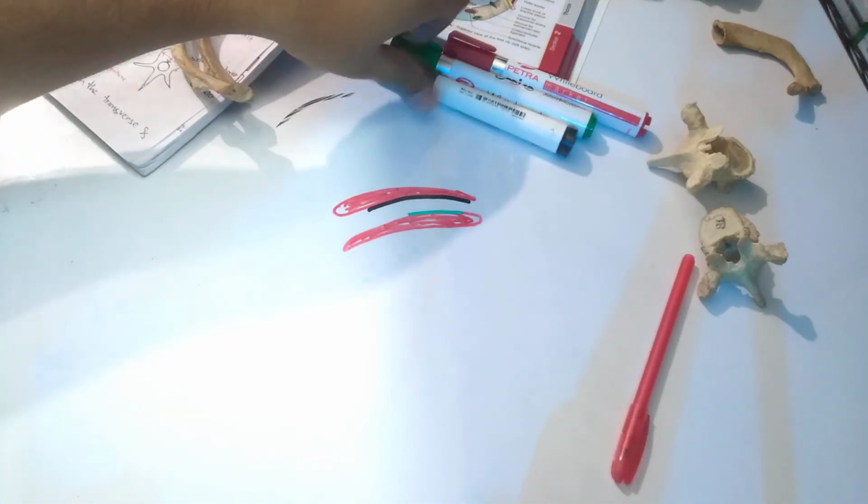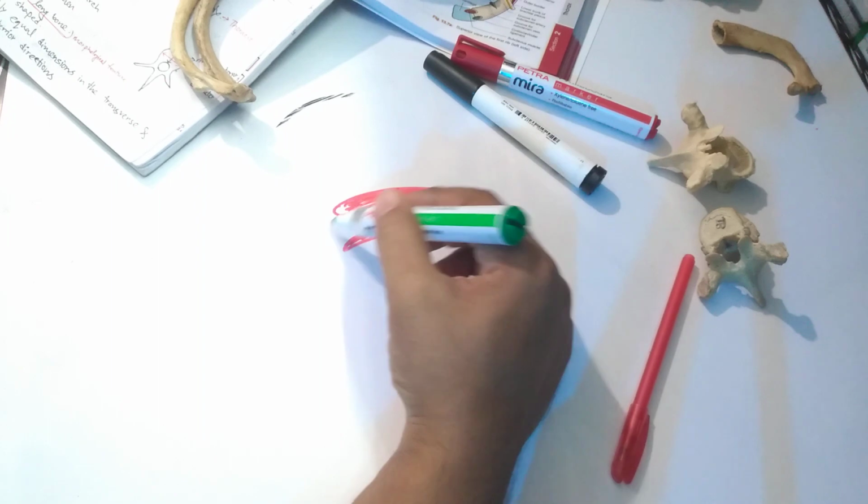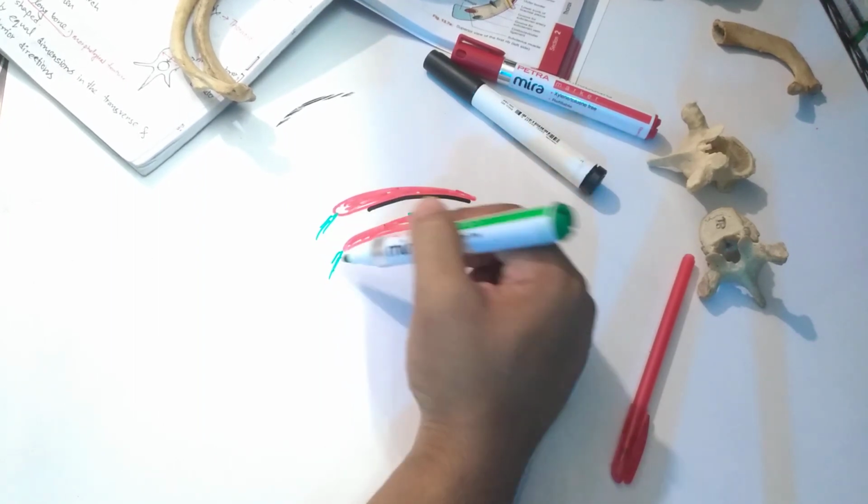Like this, this is the higher rib and this is the lower rib.